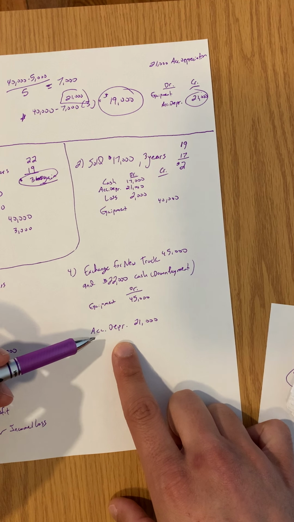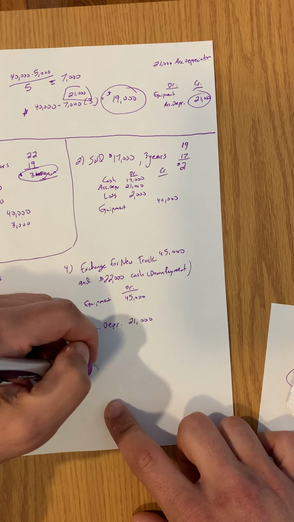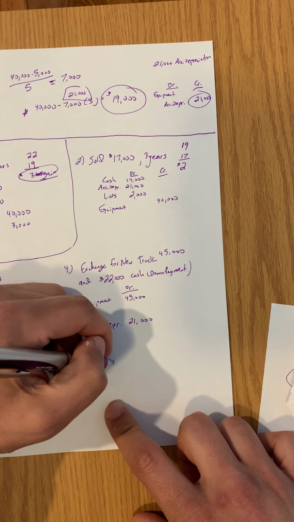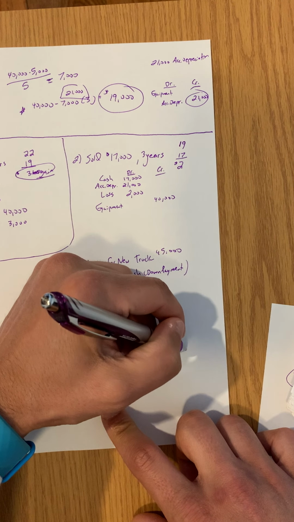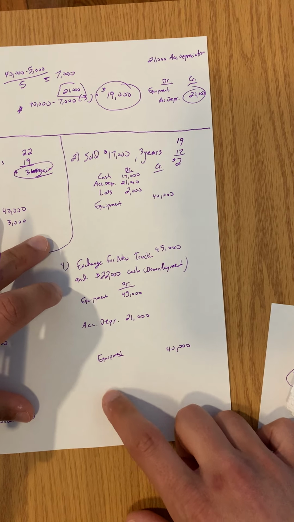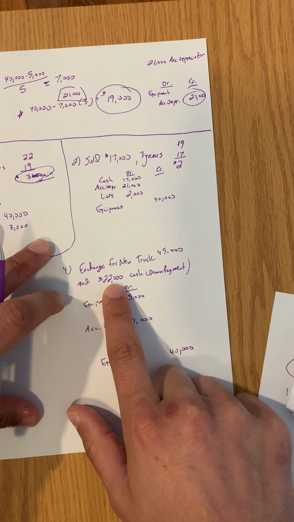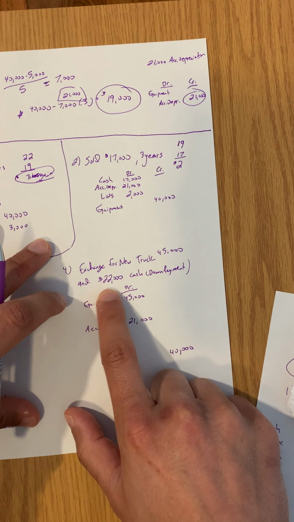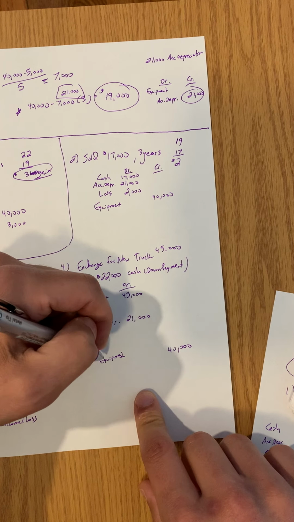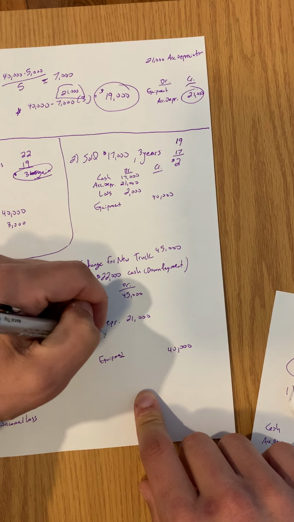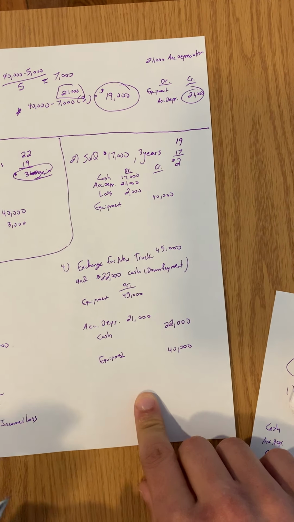You have your accumulated depreciation from the old truck that you got rid of. Now the old truck was equipment. That also gets removed. Now, what they also tell you, and they don't do a good job of it, is $22,000 cash, but that $22,000 cash is the down payment for the equipment, for the new truck. So that $22,000 is there, okay?